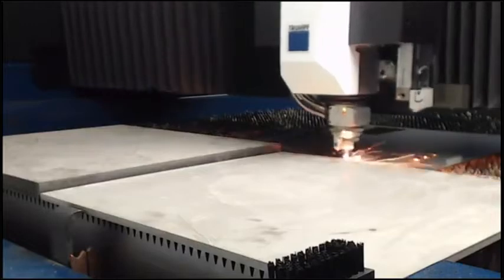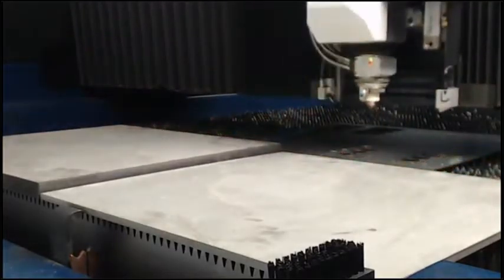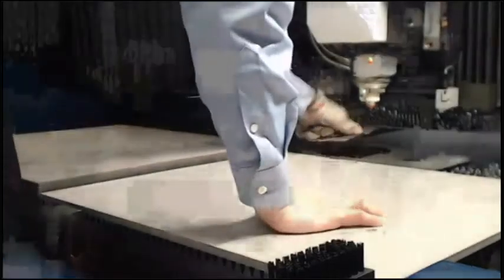And this is what laser, James? Is this a 12 kilowatt? Yes, this is our 12 kilowatt 5030, the big boy. Go in and grab that part and show it to you guys so you can get a look at it.